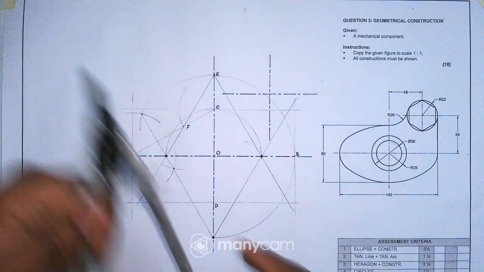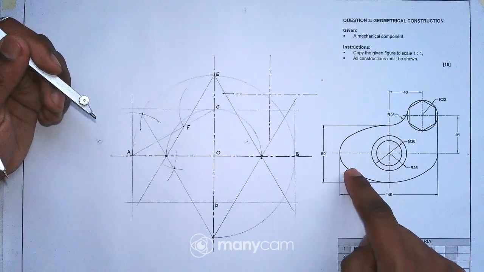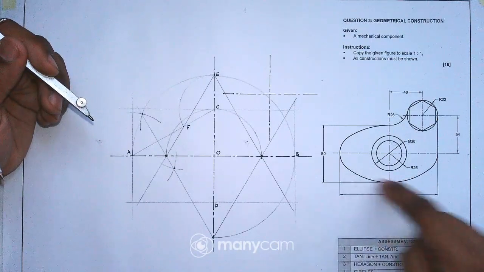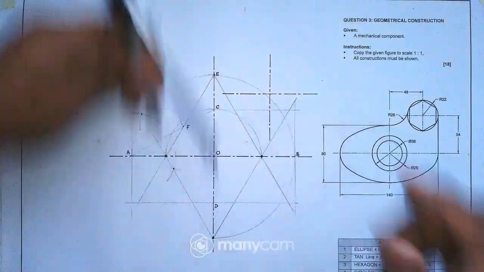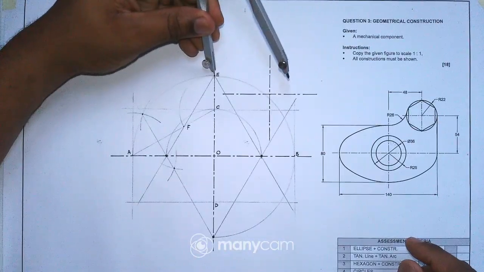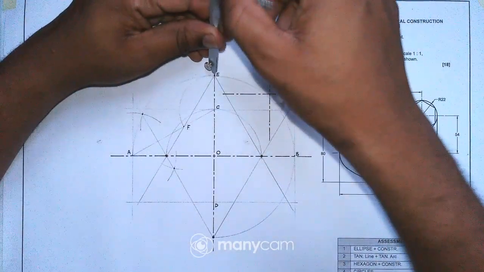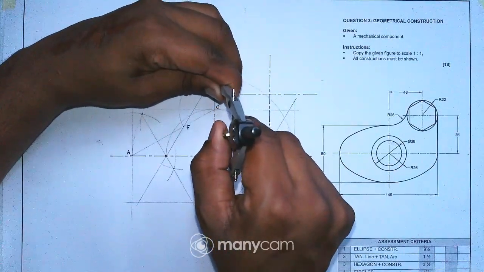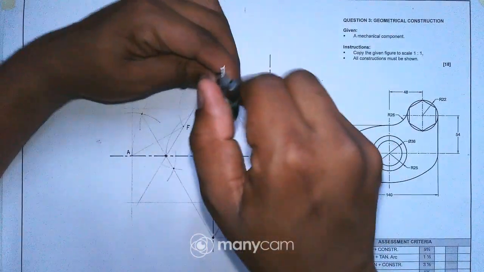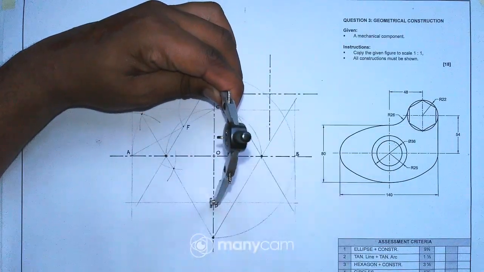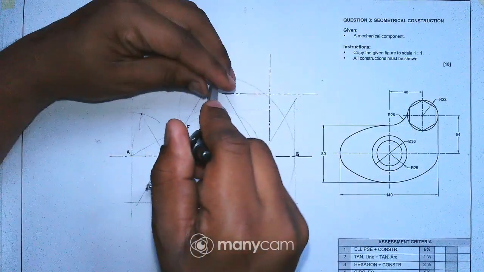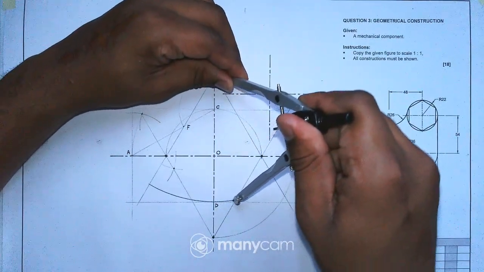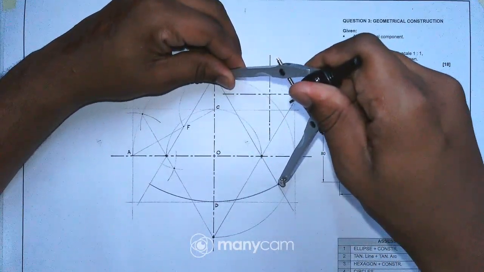For us to draw the arc down there, I will have to put my compass at that point. So I'll open my compass to point D there by the rectangle, and then I draw an arc that will pass point D to this line, like that.